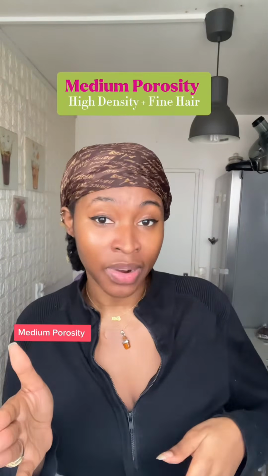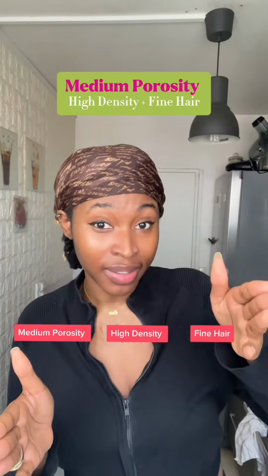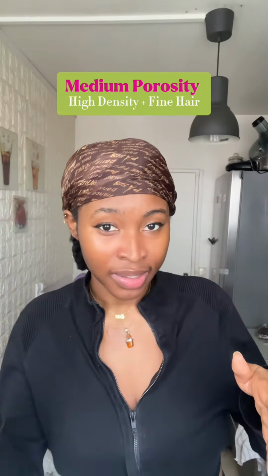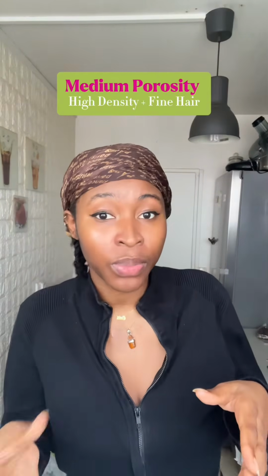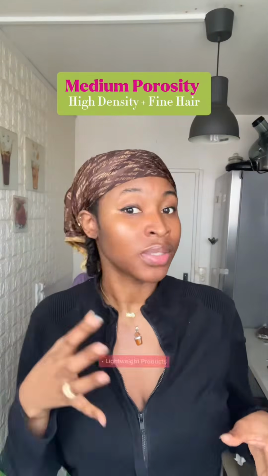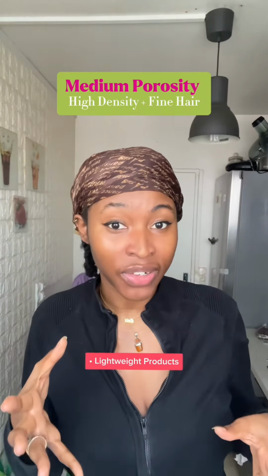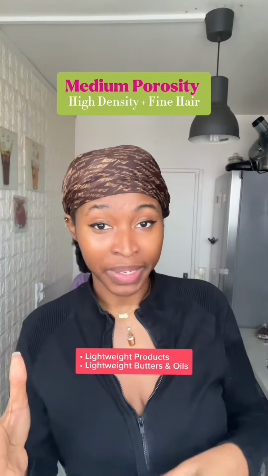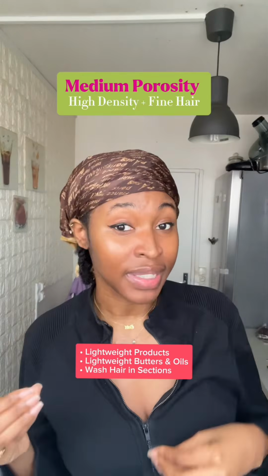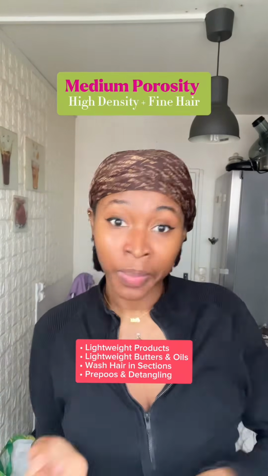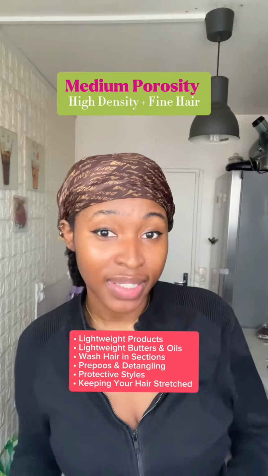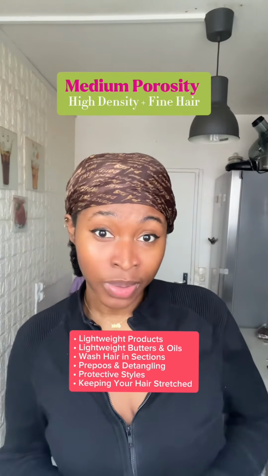Now, if you have medium porosity, high density, and fine hair, your hair can handle slightly heavier products than low density fine hair, but you still don't want to put too much stress on your finer strands. So lightweight, liquid, or water-based products are good. Your hair can definitely handle lightweight butters and lightweight oils, washing your hair in sections and implementing pre-poos, and protective styles or keeping your hair in a stretched state will definitely help with preventing unnecessary tangles or breakage.